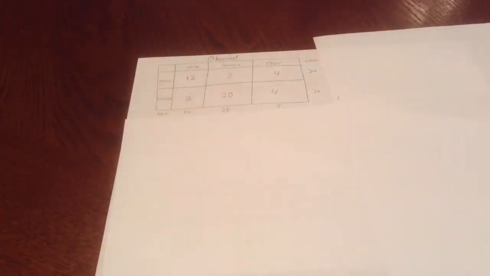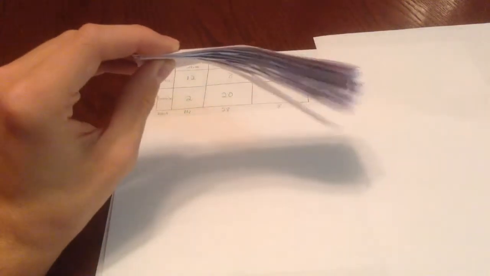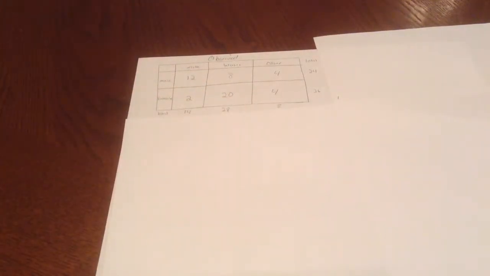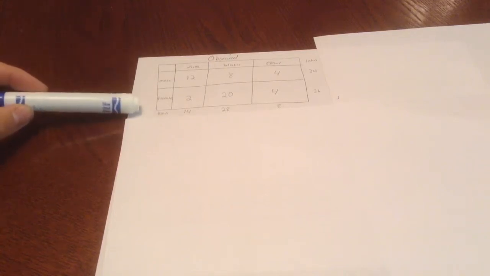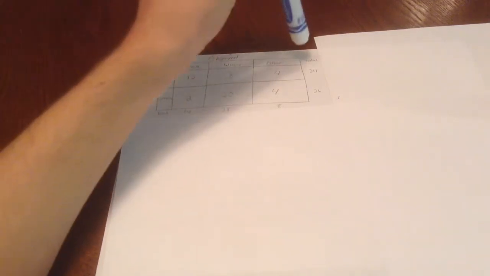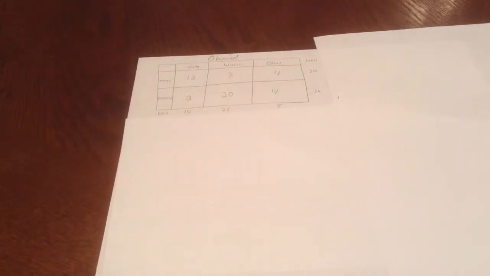This is part four of the Chi-Square project, where I created an observed table from all the data that I got from these 50 surveys. I have a male row and a female row, totals at the bottom for the columns, and totals on the side for the rows.